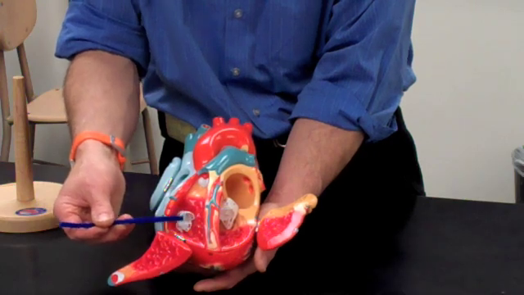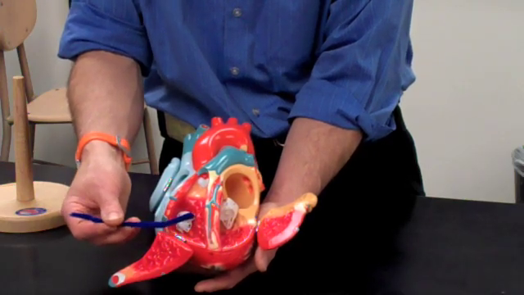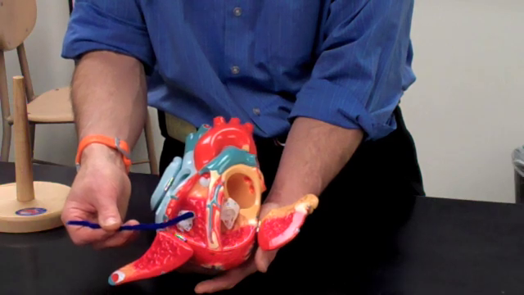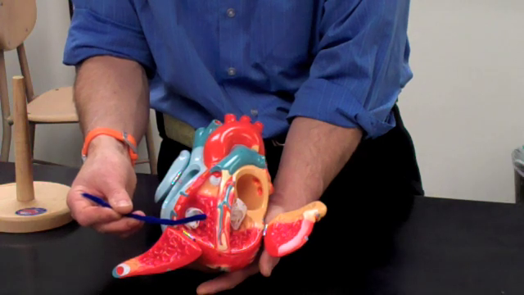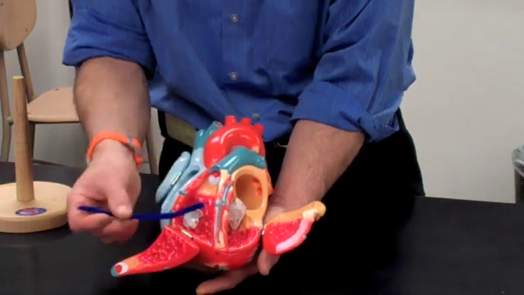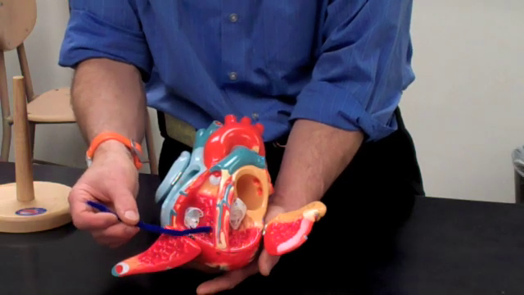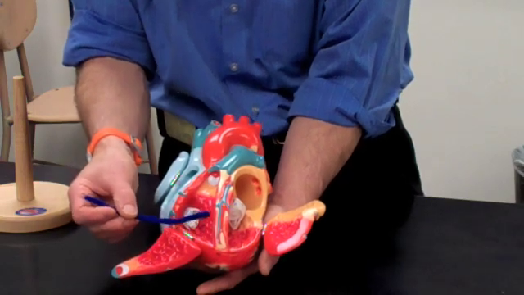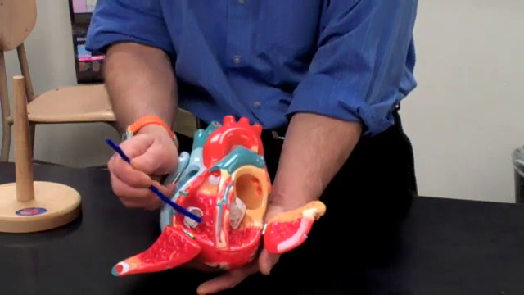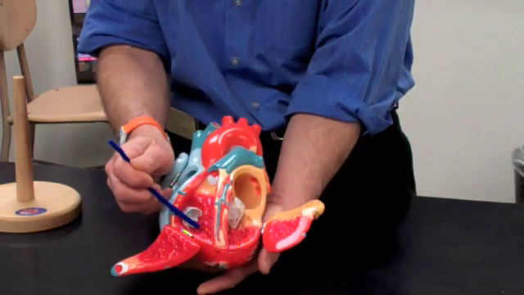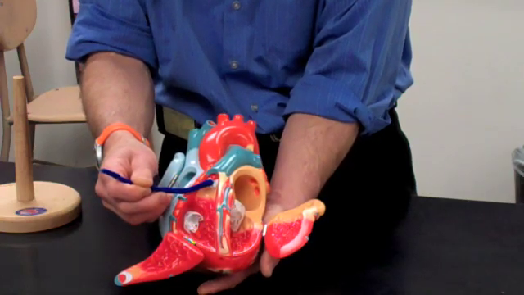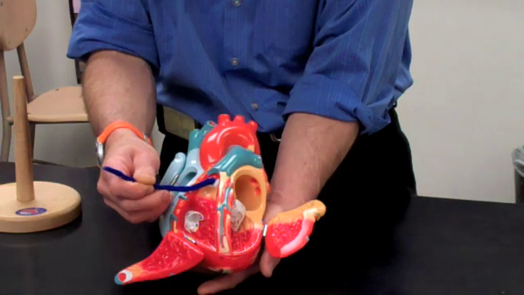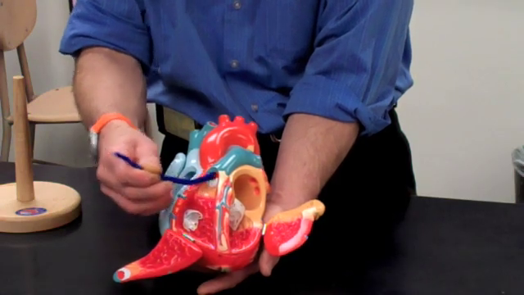Tricuspid meaning three flaps, and then chordae tendineae attached to it, and the chordae tendineae feed into papillary muscles. The rest of the structure down in here that has interlaced muscle tissue is known as trabeculae carneae. As we exit the right ventricle, we exit through the pulmonary semilunar valve out of here.